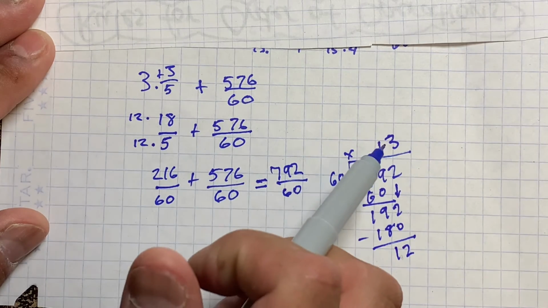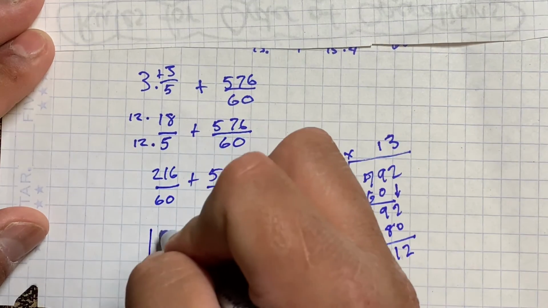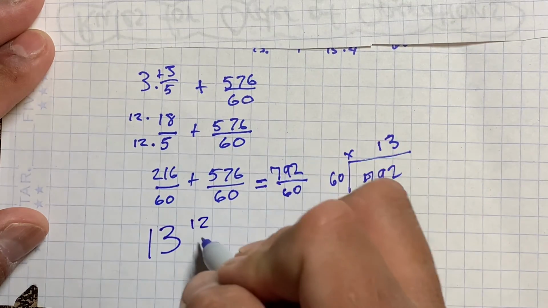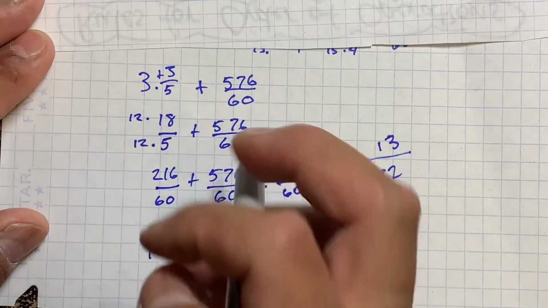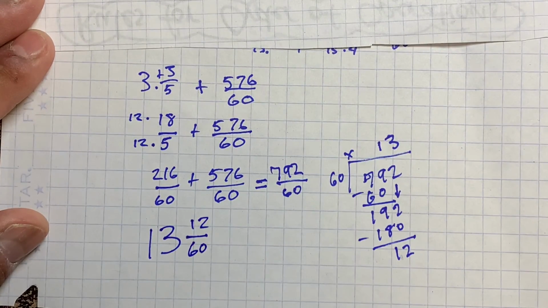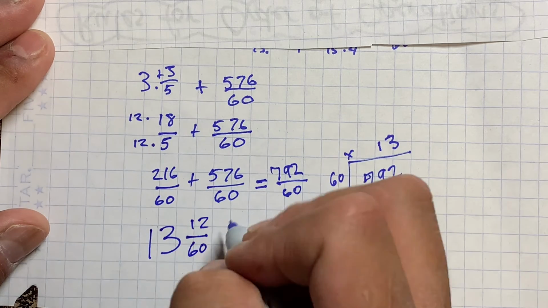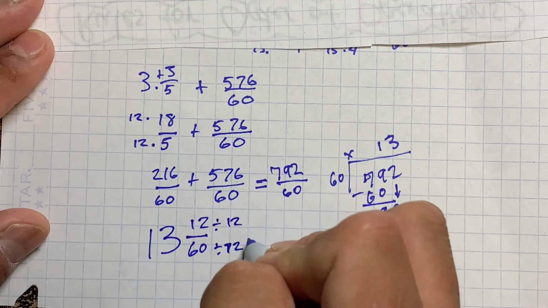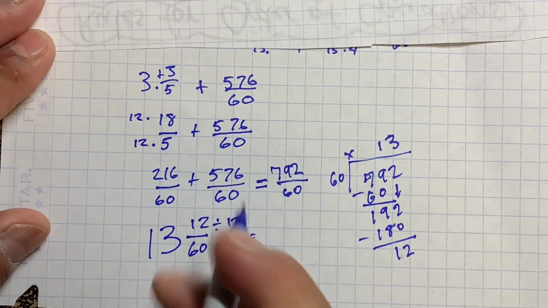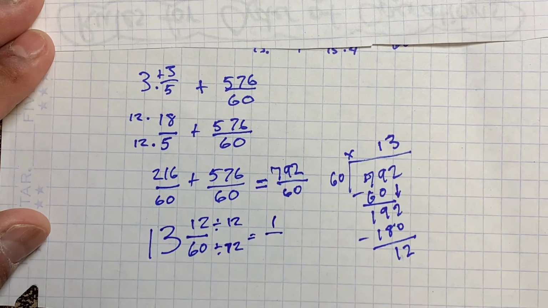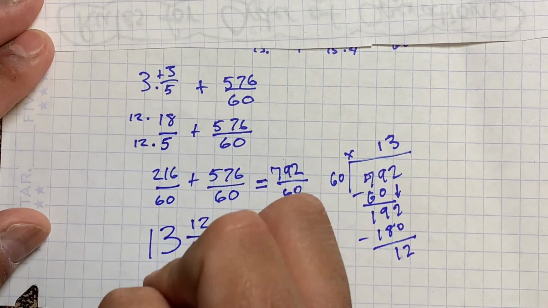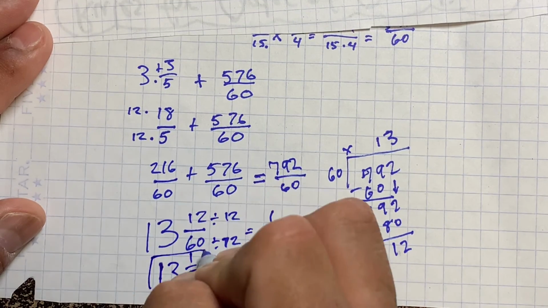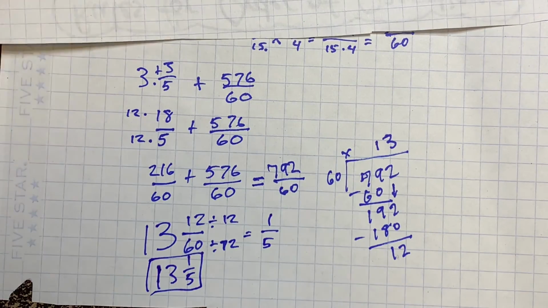Now, important, that quotient 13 becomes your whole number. And your remainder 12 is going to be your numerator. And then your divisor 60 is going to be your denominator. But you can still reduce that. They are both divisible by 12. Now 12 can go into 12 once. 12 can go into 60 five times. The final answer in reduced form is going to be 13 1/5. All right, so there you go.